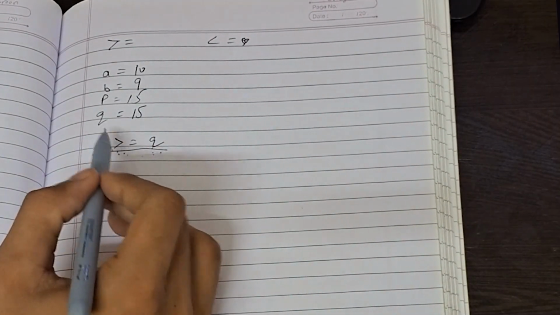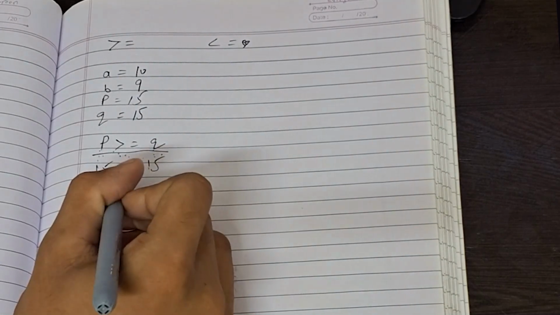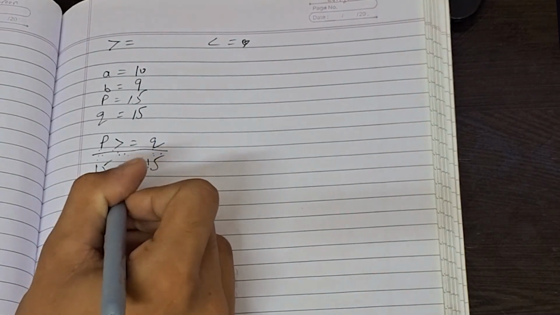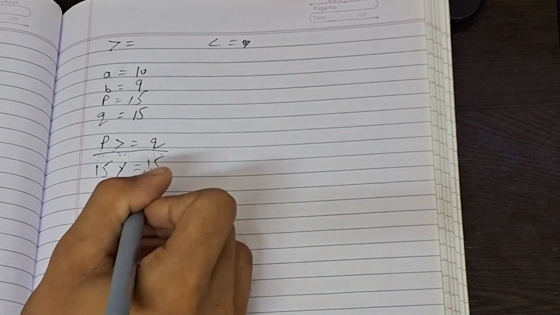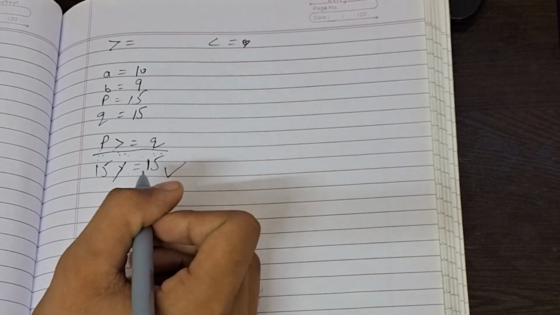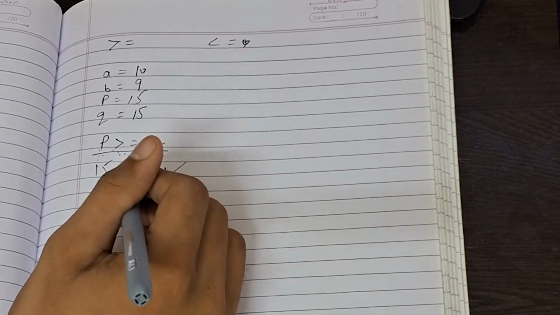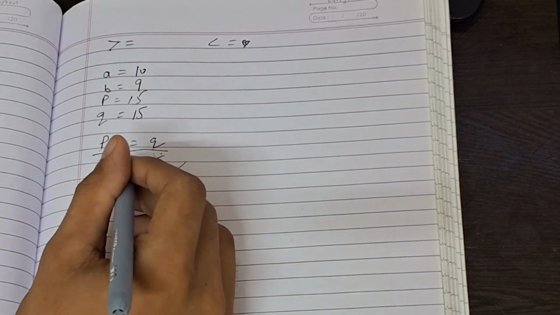So here, what is P? P is 15, and what is Q? Q is also 15. So it is not greater than. This condition fails here, but it is equal: 15 equal to 15. So this is true in this case. The value which this statement will return is true.